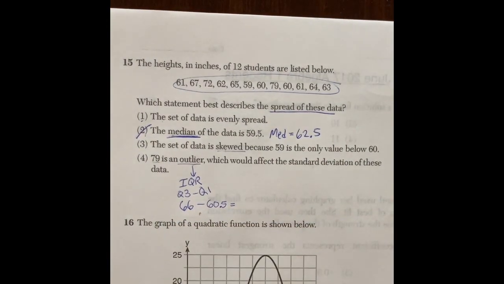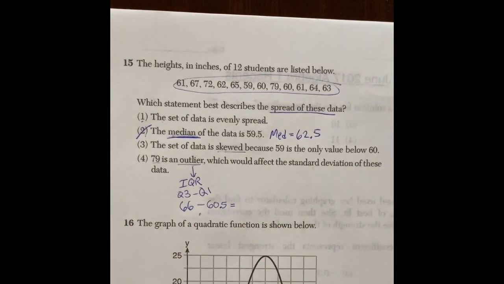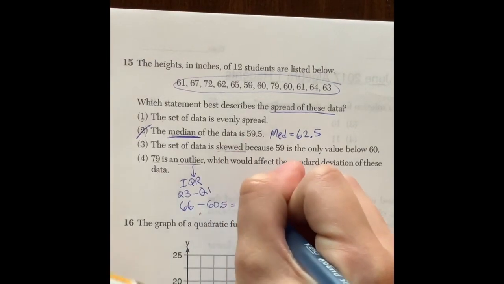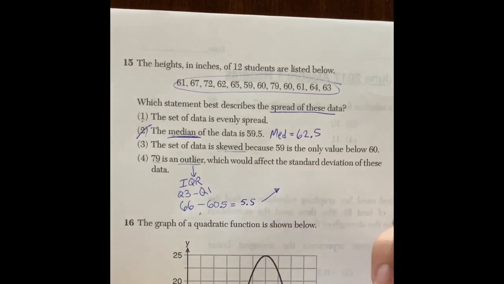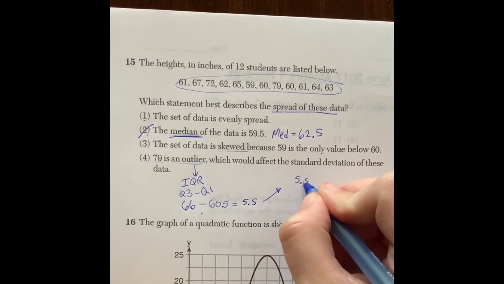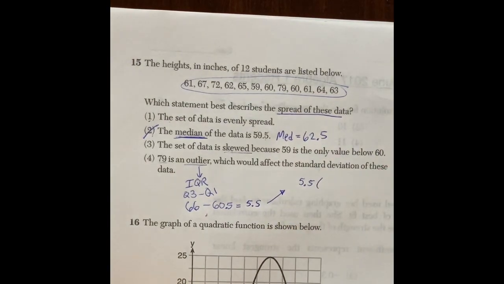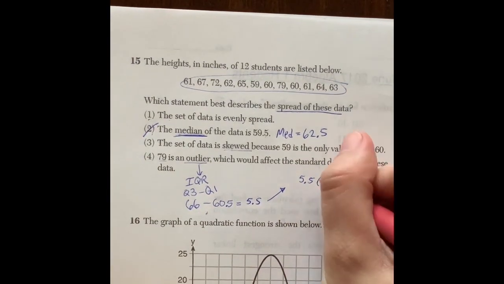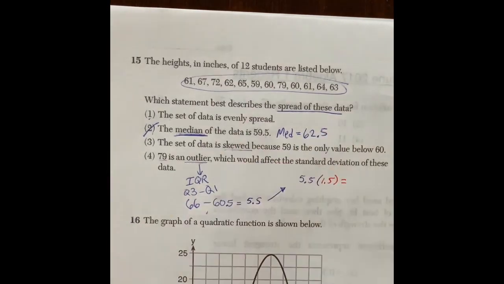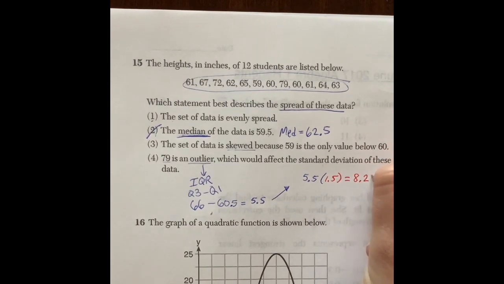So now 66 minus 60.5 is 5.5. Now my next step is to take that 5.5 and multiply it by 1.5. So 5.5 times 1.5 is 8.25.